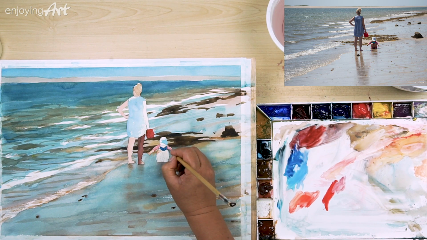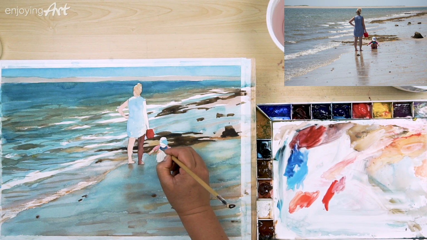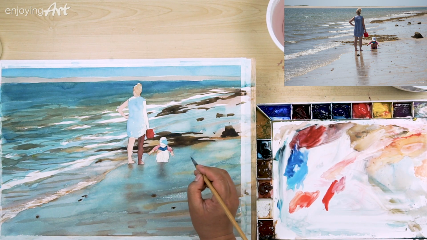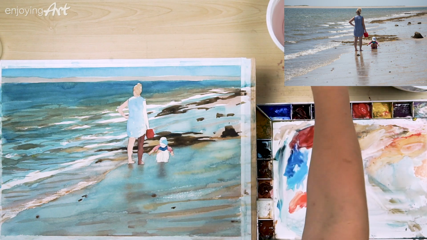Observe. Look at what color it should be. And actually I can use the same color all the way coming over here. I can make a little dark color for the hair later, like that. Okay.